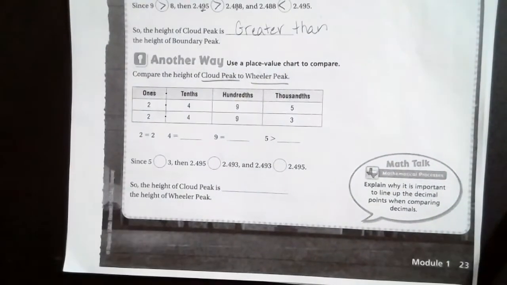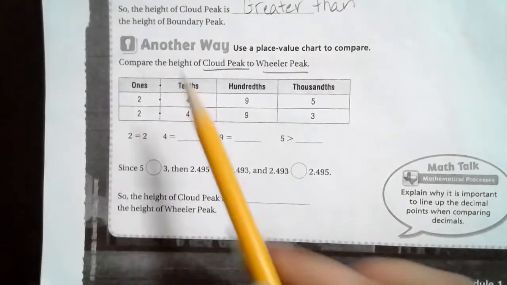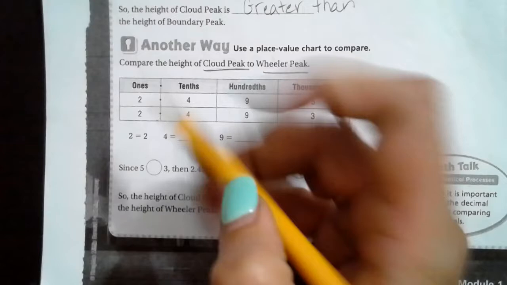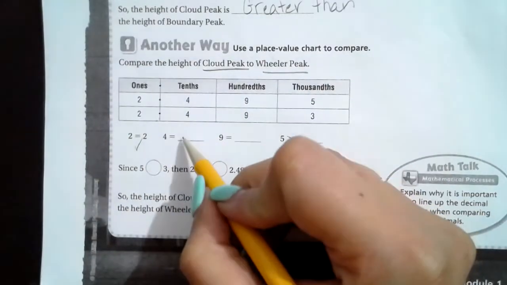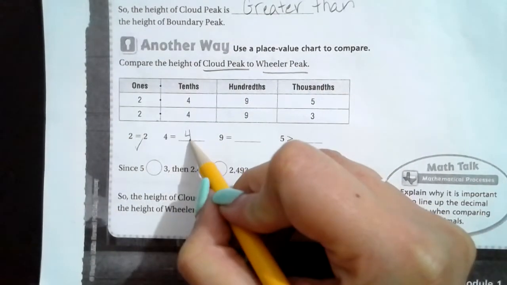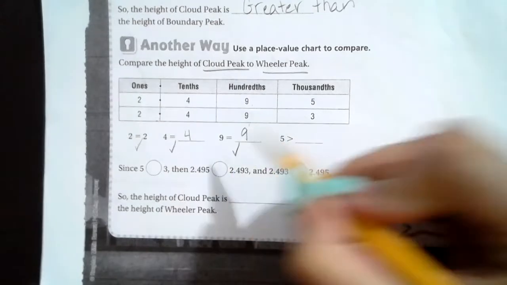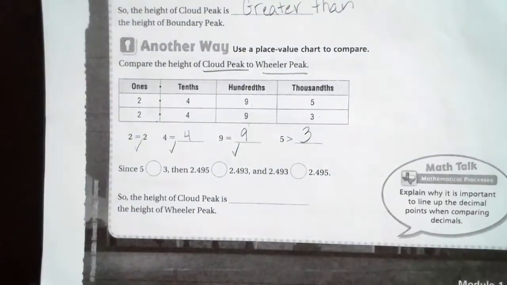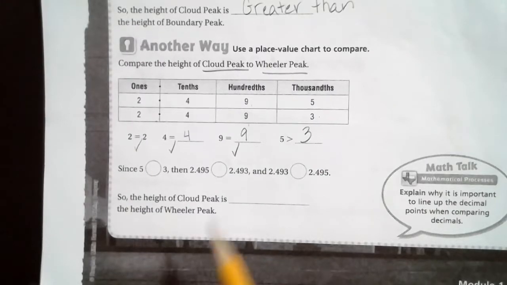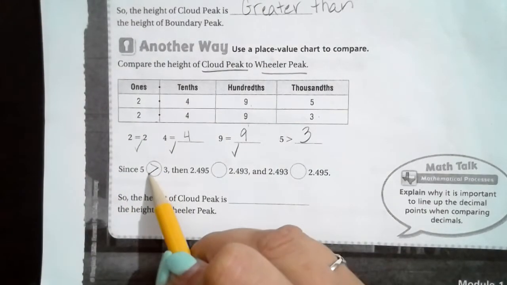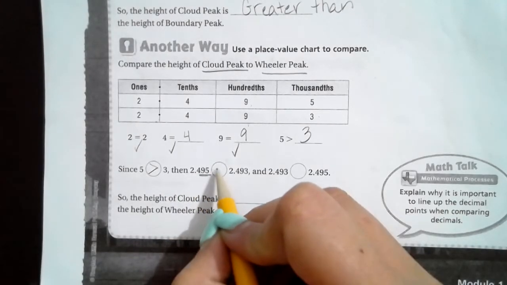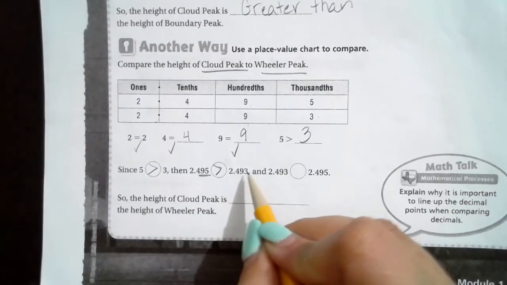The way that I am going to check this is I put them in a place value chart, lined up by their decimal. So I have a 2 and a 2, they're equal. 4 equals 4. 9 equals 9, and 5 is greater than 3. So here's what I know. Since 5 is greater than 3, 2.495 is greater than 2.493.